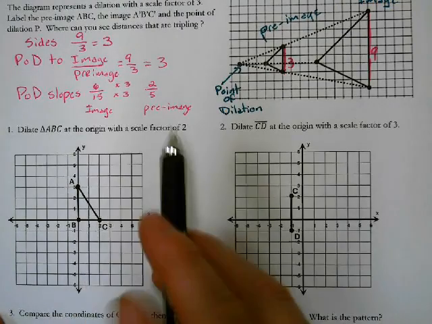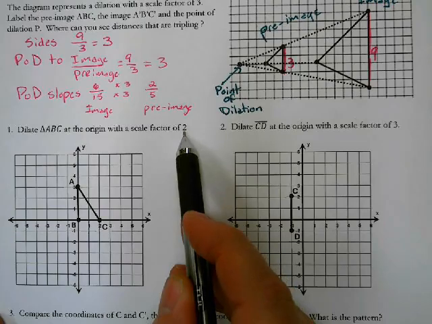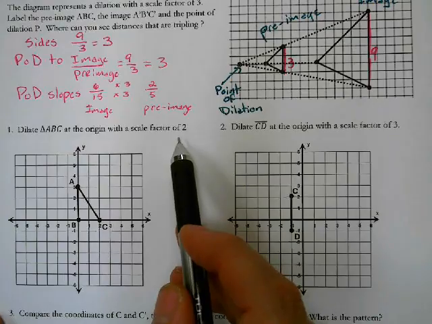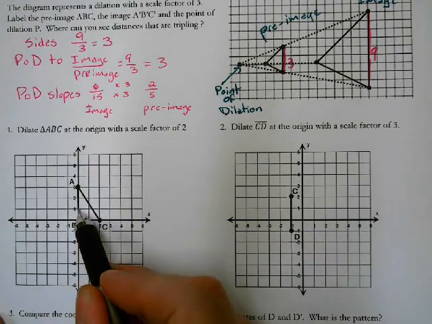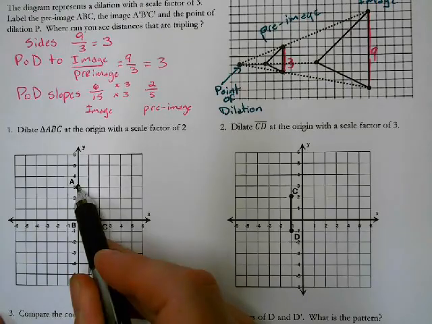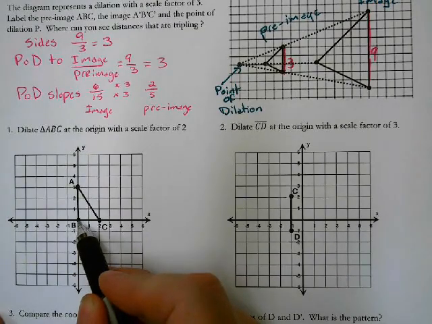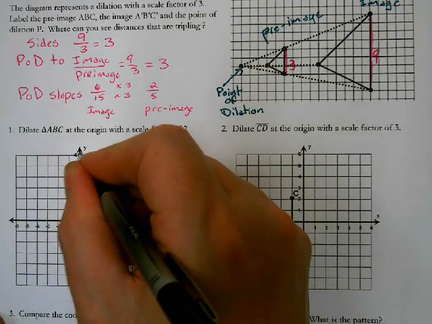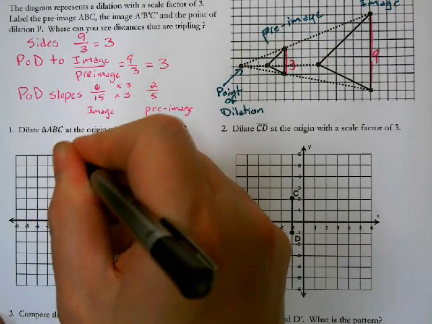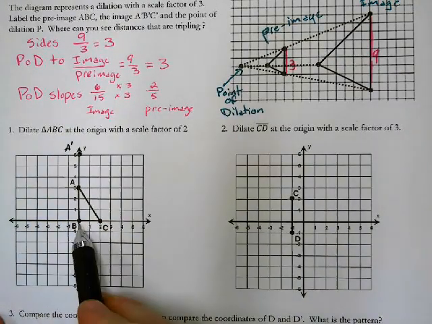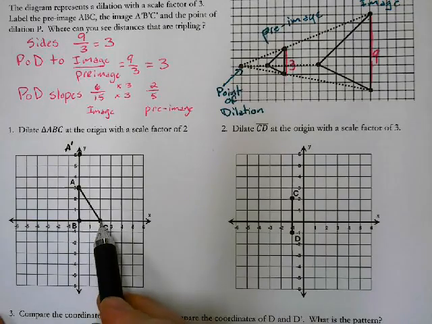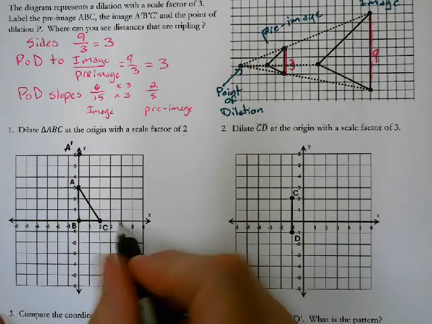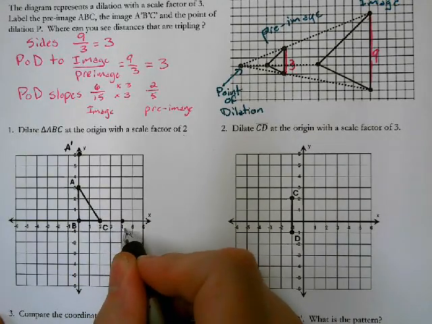So we're going to do a scale factor of 2. So that means this shape is going to be doubled. Okay, so right now this is 1, 2, 3 up to here. So in order to get to the image, I'm going to have to double that distance. So I'm going up 3, I'm going to go up 6. That would be A prime up here. Over here, from the point of dilation to C, that's a distance of 2. I'm going to double that. So that's going to be a distance of 4. So this would be C prime over here.